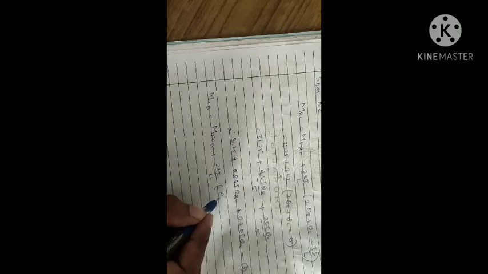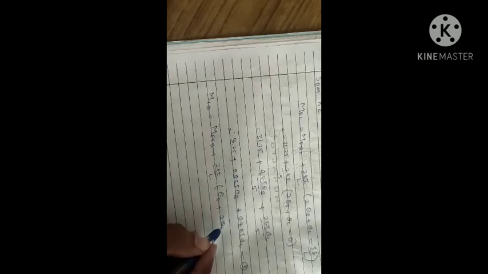MCB is equal to MFCB plus 2EI by length, theta B plus 2 theta C minus 3 delta by L. Delta always is 0, so you can continue writing 0.